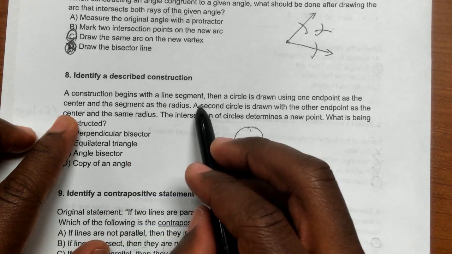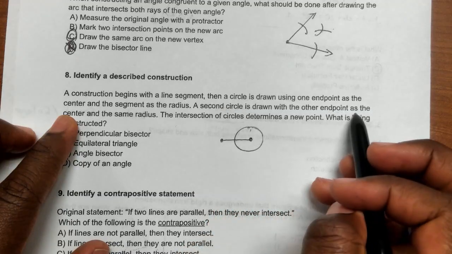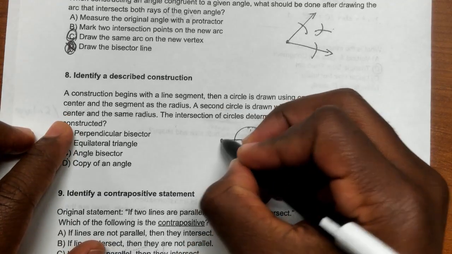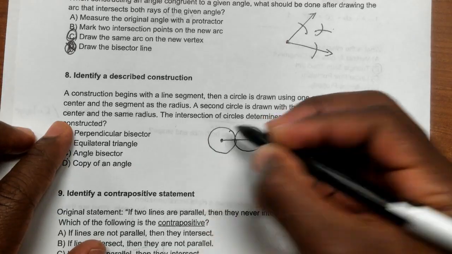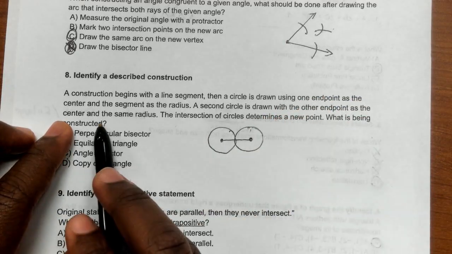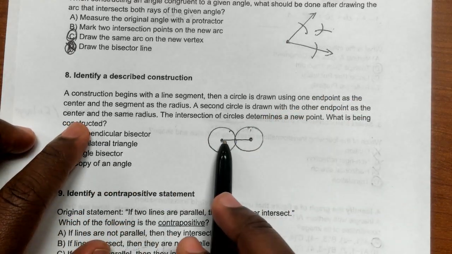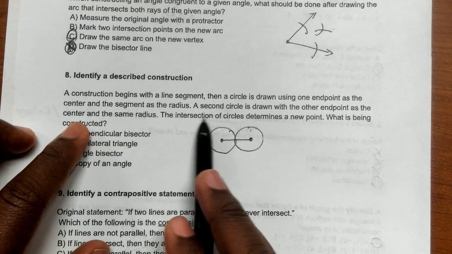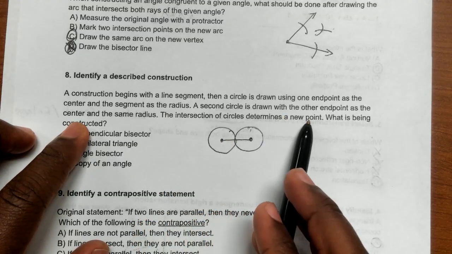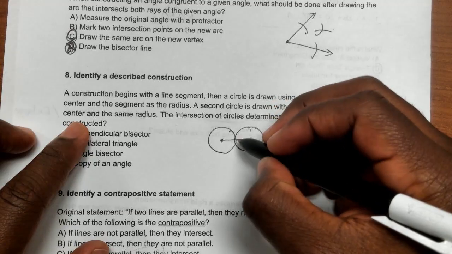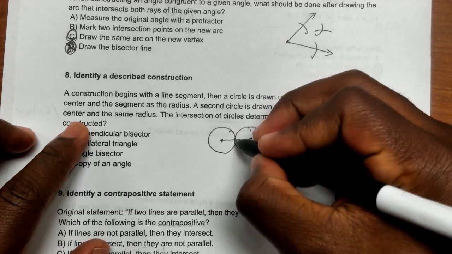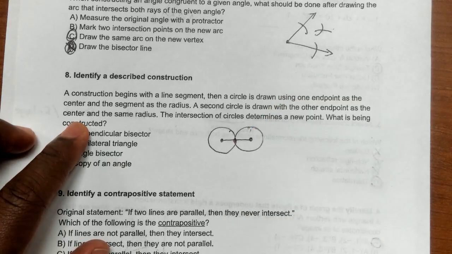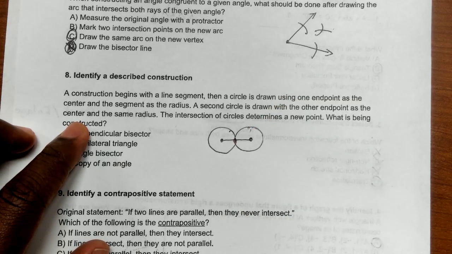Okay, the second circle is drawn with the other end point as a center, and the same radius. The intersections of the circle determine a new point. So where the circles intersect would be a new point.